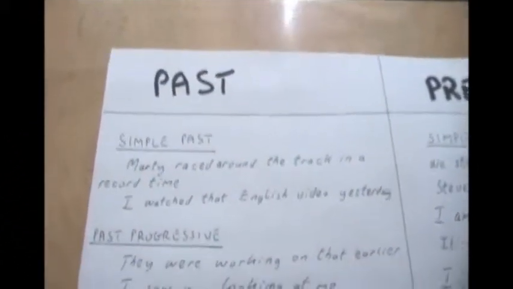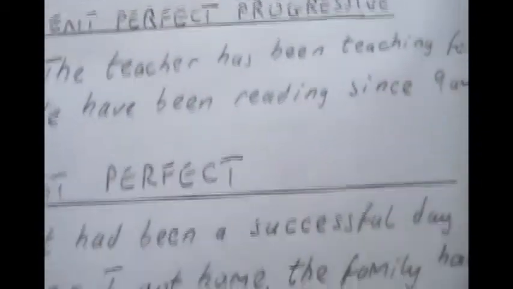Past, present, and future tenses. Past tenses are made up of six tenses: simple past, past progressive, present perfect progressive, the past perfect, and the past perfect progressive.